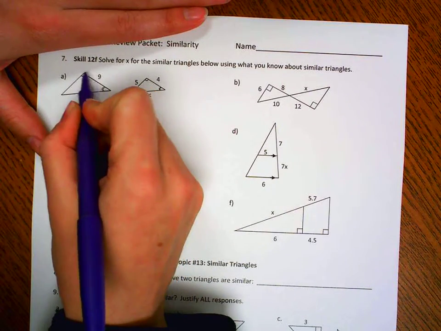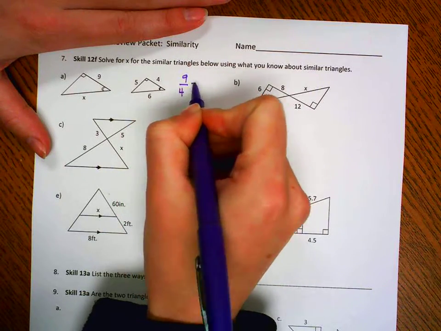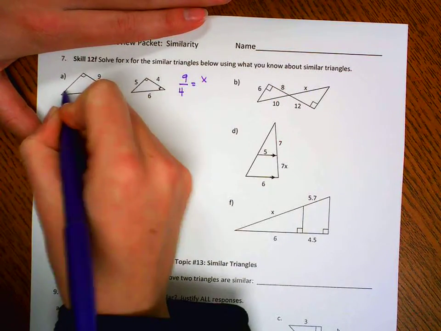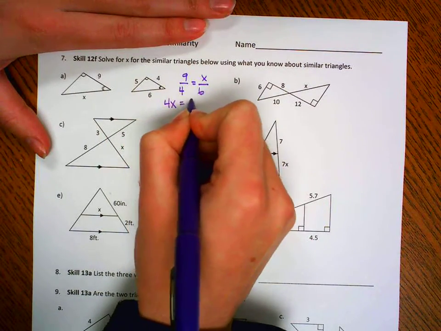Well, 9 is between 1 arc and 2 arcs. 4 is between 1 arc and 2 arcs, so they go together. X is between no arc and 2. 6 is between no arc and 2. So now I'm going to cross multiply. I get 4x equals 54.